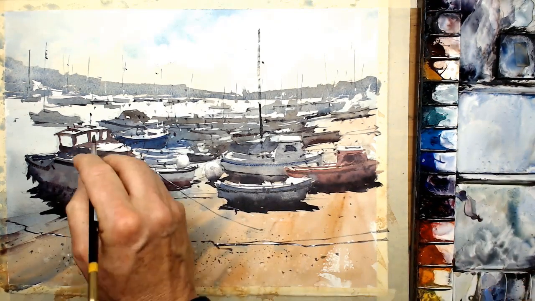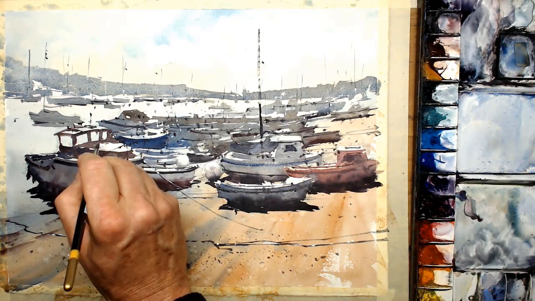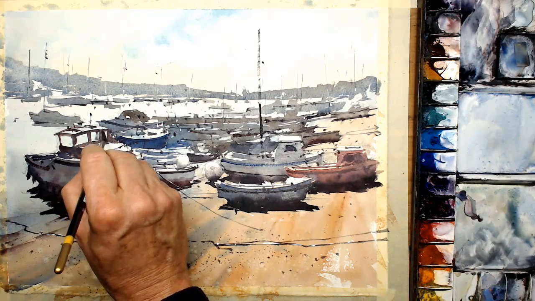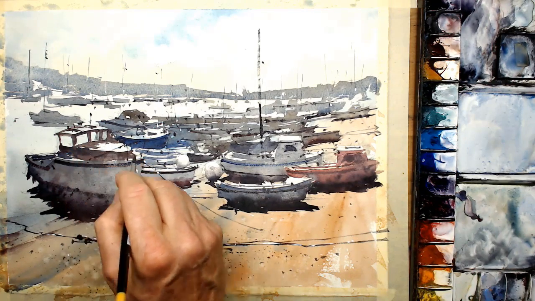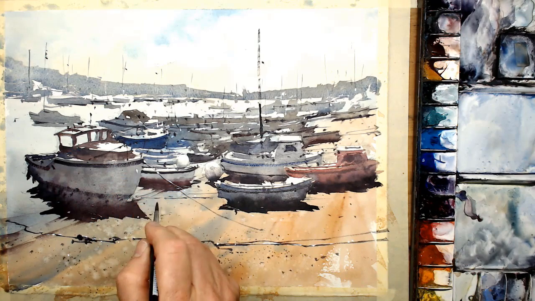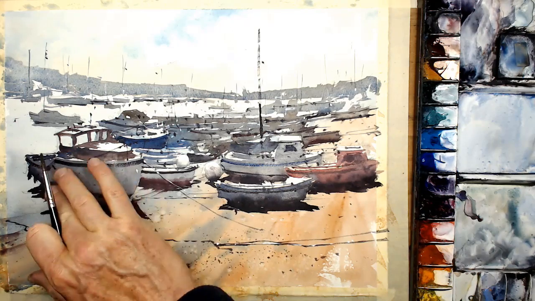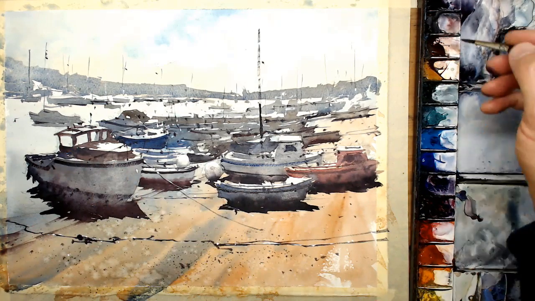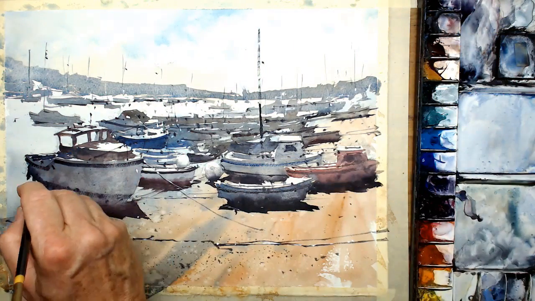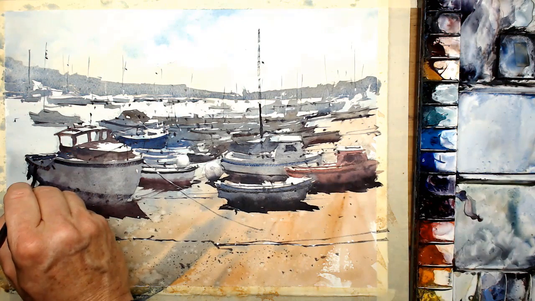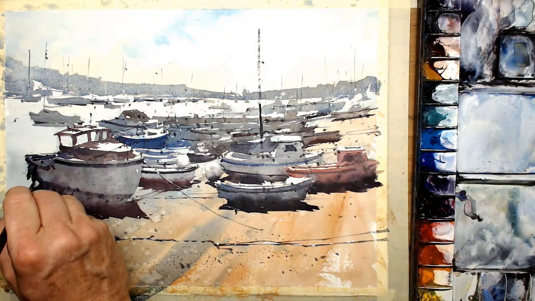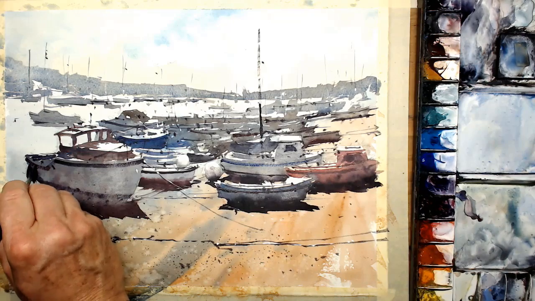So these windows of the cabin, they're just a little bit too bright. Sometimes I might make up a sort of grayish mixture of white gouache and a little bit of dark paint, just to give that appearance of glass, but I just need to make a few of them a little bit darker.